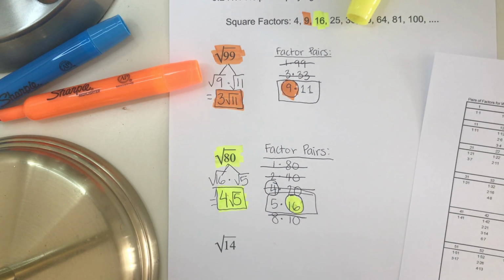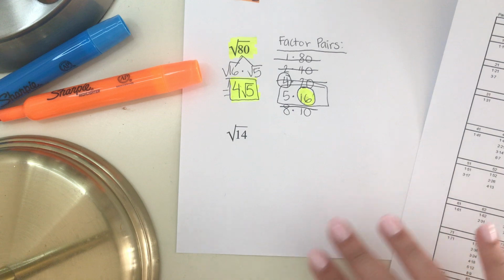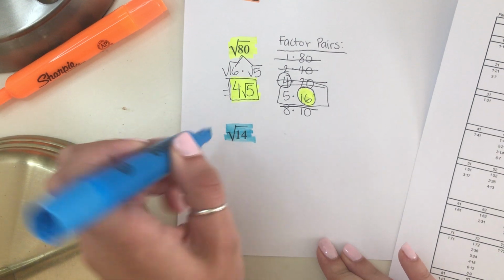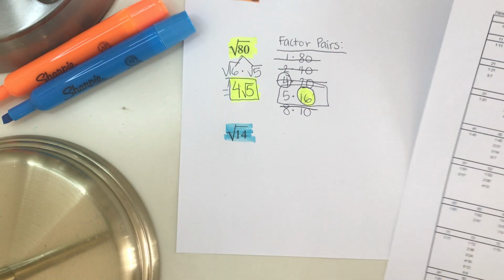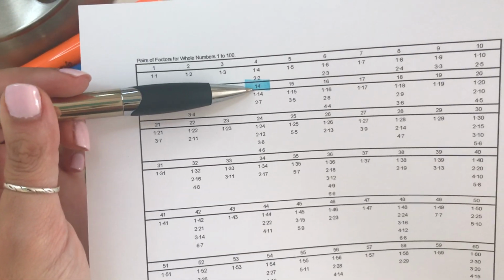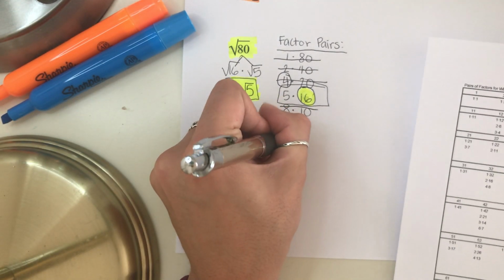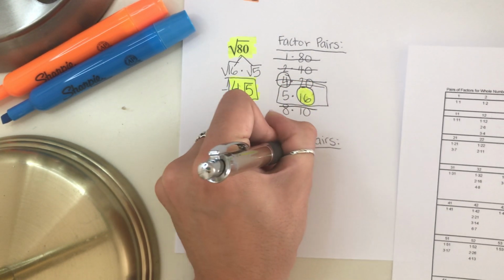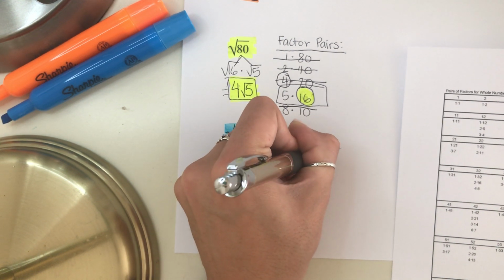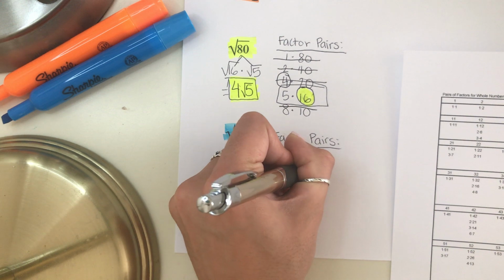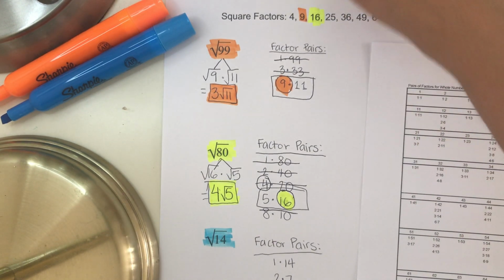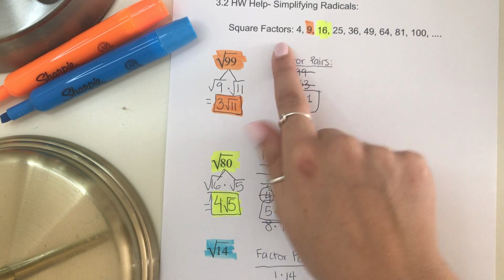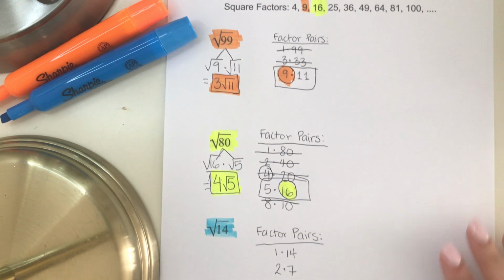And the last question I want to show you is this one, the root of 14. So highlight 14 in blue. And I'll go back to my factors list and I'll write out all the factors of 14. So I'm going to write factor pairs. And I see that 14 has only 2 sets of factor pairs. So it's 1 times 14 and 2 times 7. And I'm going to go check out my factors list. And I see that 1 and 14 are not on here. And 2 and 7 are not on here either.